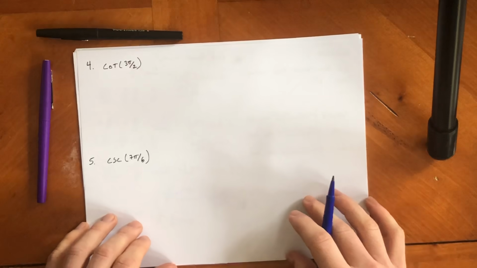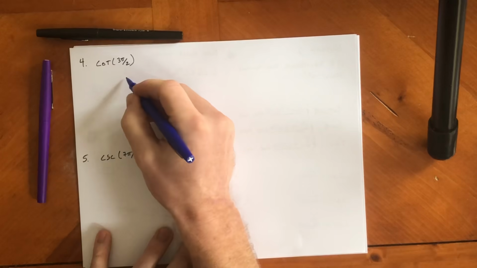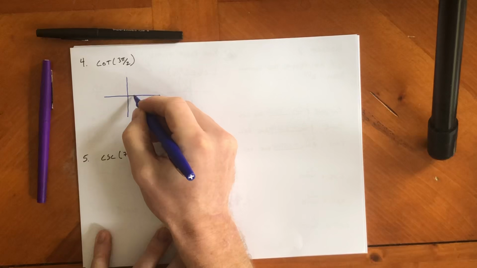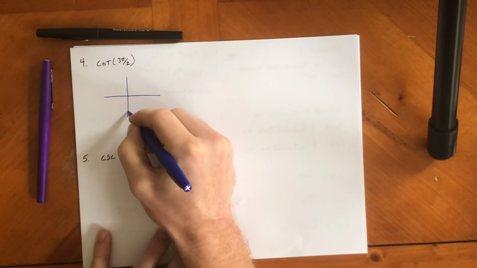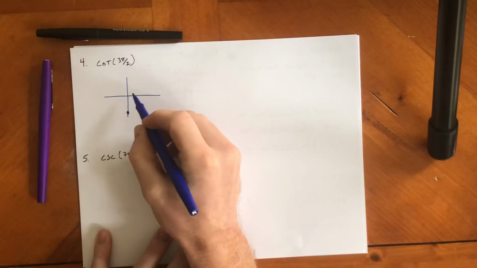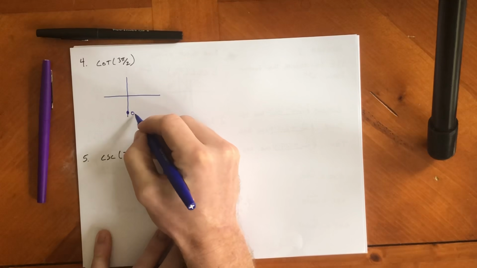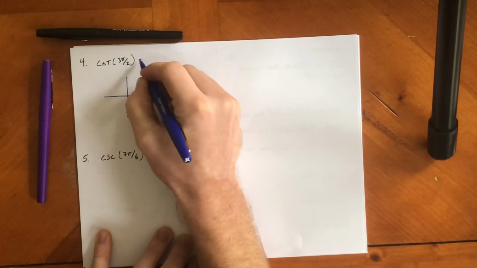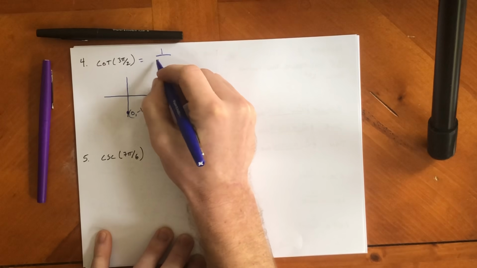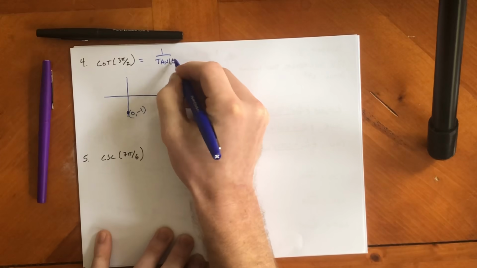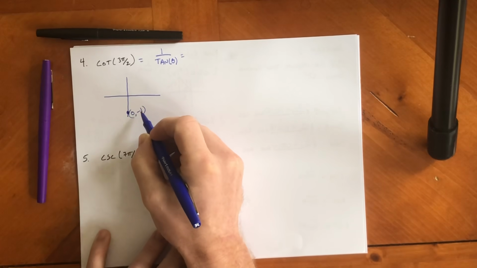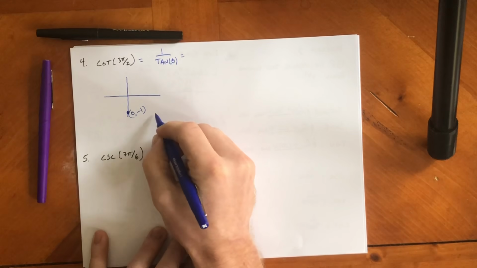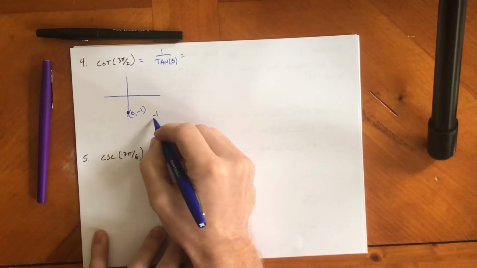Cotangent of 3 pi over 2. So this one's a little tricky because 3 pi over 2 lies on one of the axes. So it's going to be pi over 2, 2 pi over 2, 3 pi over 2. So 3 pi over 2, this is going to be at 0, negative 1. So the cotangent is the same as 1 over tangent of theta. So the tangent is going to be sine over cosine, so it's going to be y over x. So sine over cosine. So the tangent of this is going to be negative 1 over 0.